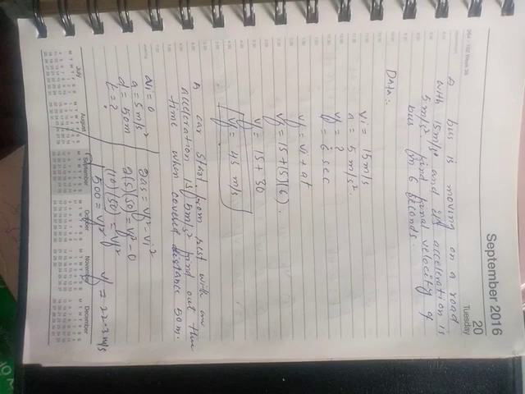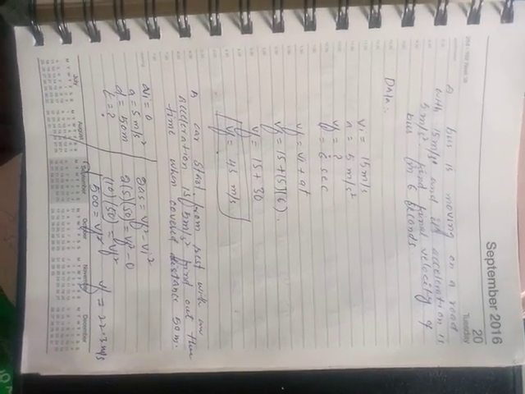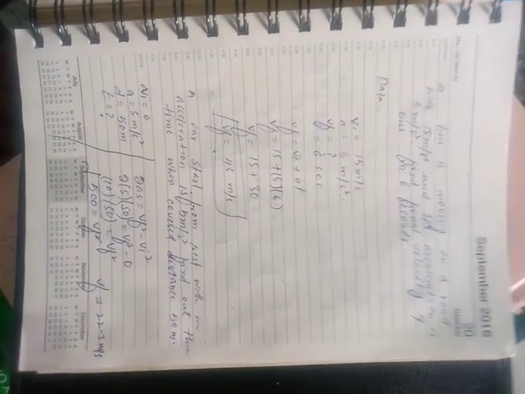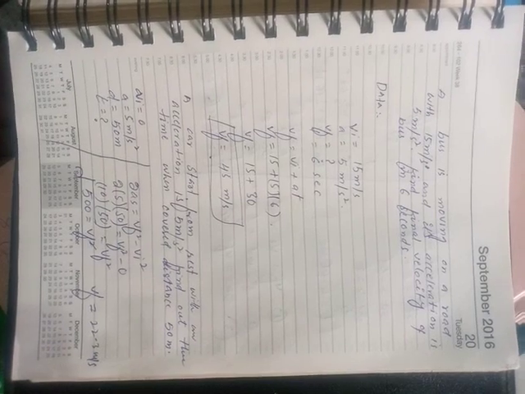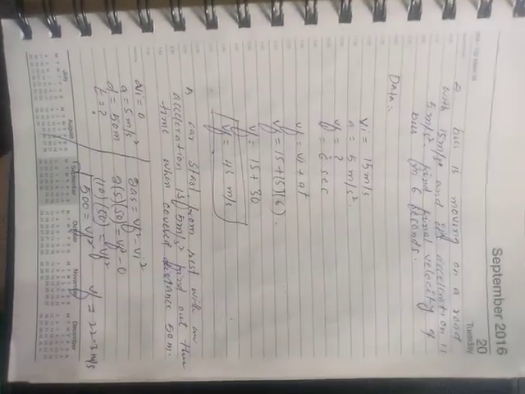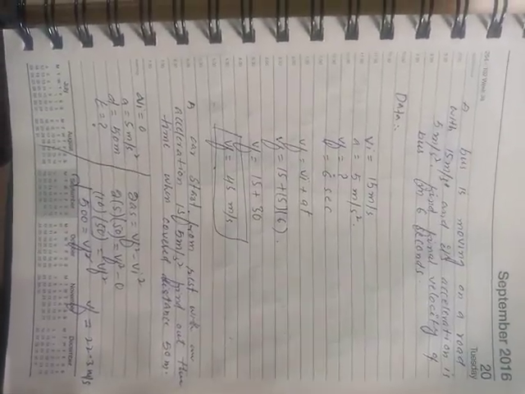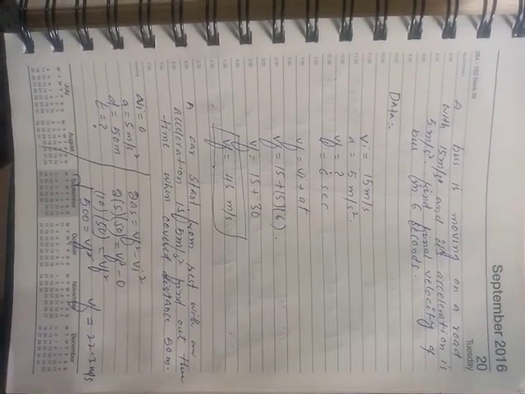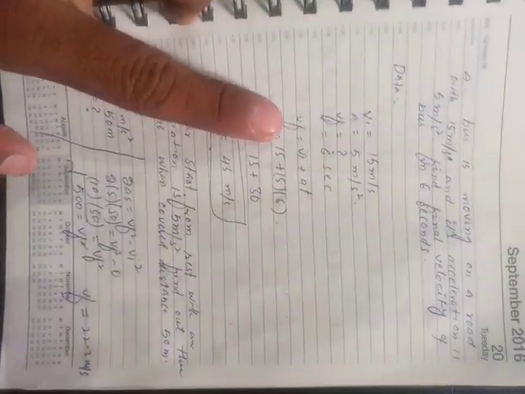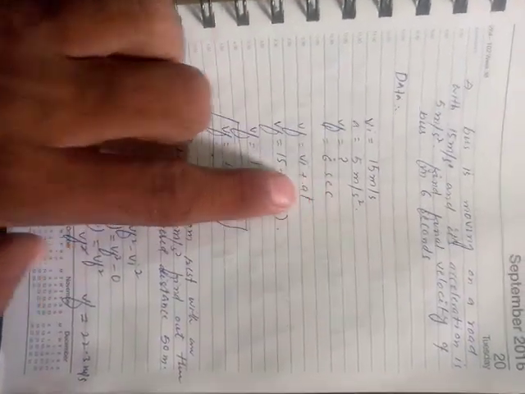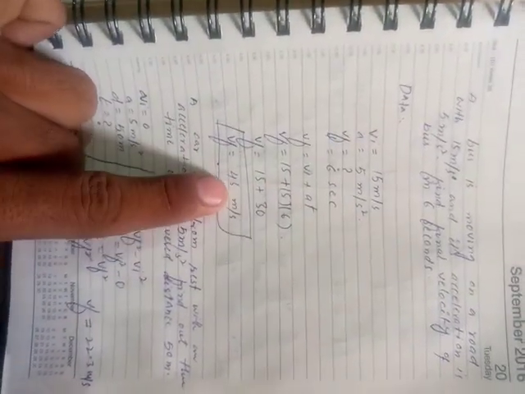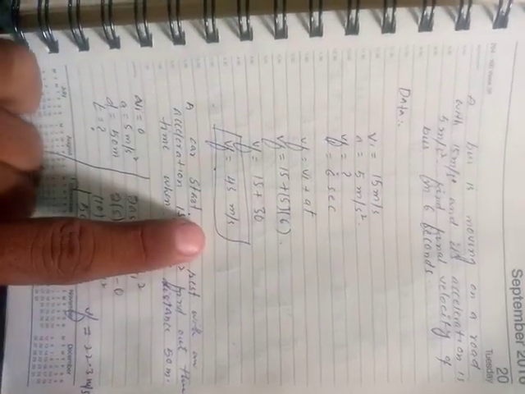Here is the second question: a bus is moving on a road with 15 meter per second, and its acceleration is 5 meter per second square. Find its final velocity, the time taken being 6 seconds. Initial velocity is 15 meter per second, acceleration 5 meter per second square, final velocity you should find, and time taken 6 seconds. Vf equals vi plus at, the same equation. Initial velocity is 15 plus acceleration 5 times time 6. 5 multiplied by 6 is 30, and 30 plus 15 is 45. The final velocity is 45 meter per second.